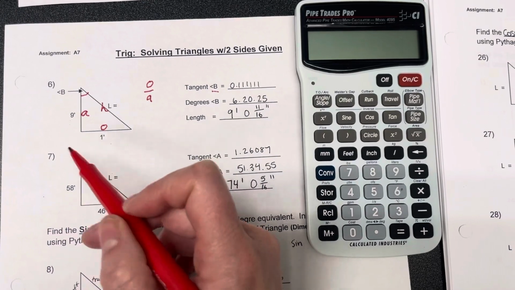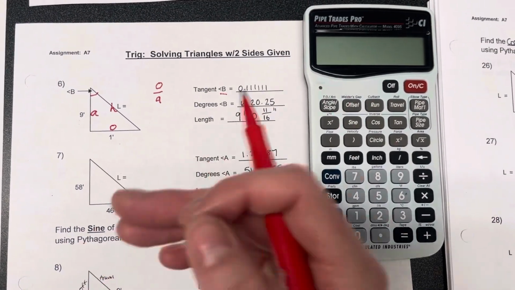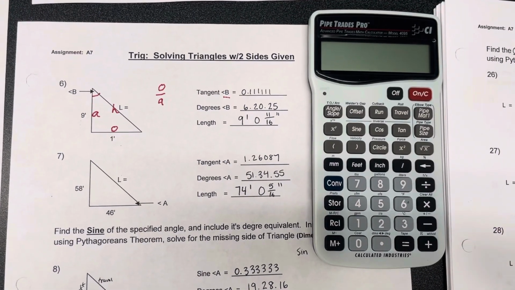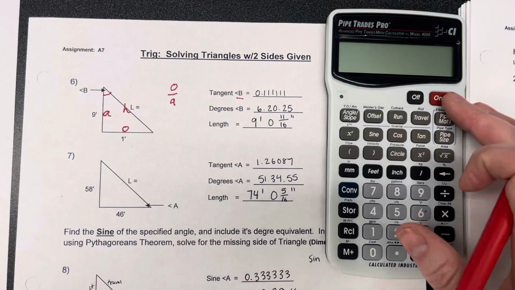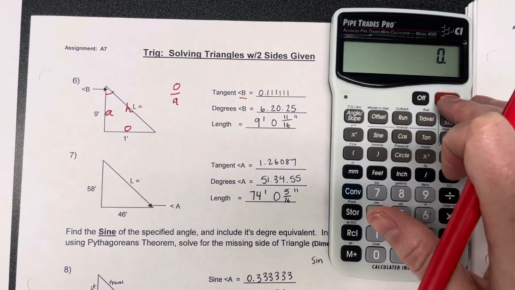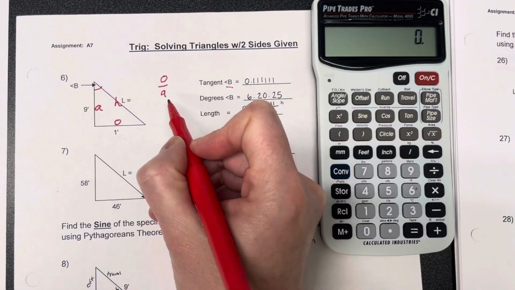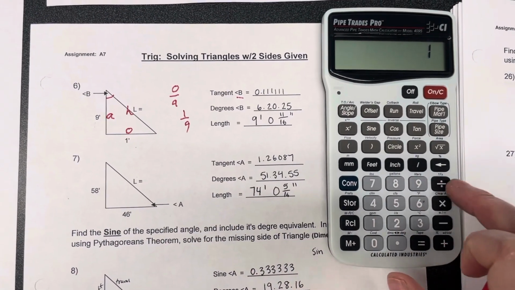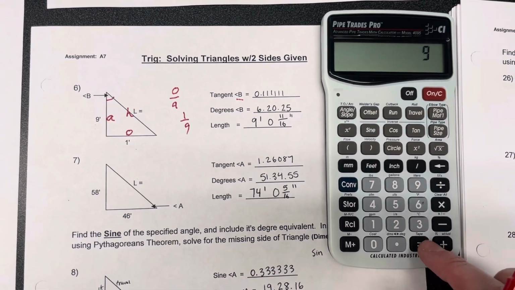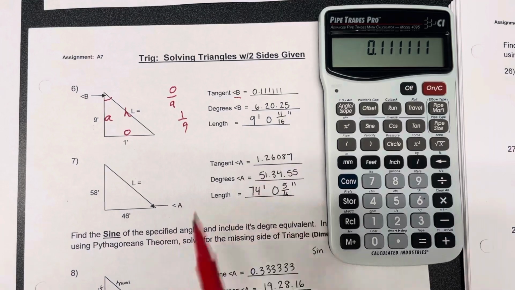Now in this case, when we're finding sine, cosine, and tangent, we don't care about units. Units are going to cancel out because you basically have feet divided by feet. So our ratio isn't going to have any units on it. It's just going to be a decimal value. So I'm just going to do my opposite divided by adjacent. So 1 divided by 9. And that's going to give me my decimal 0.11111 repeating.